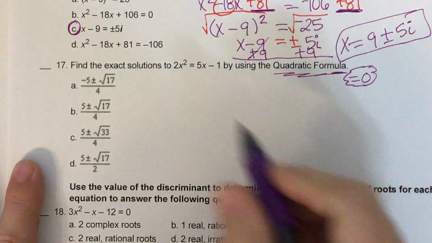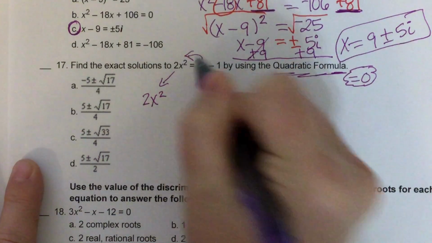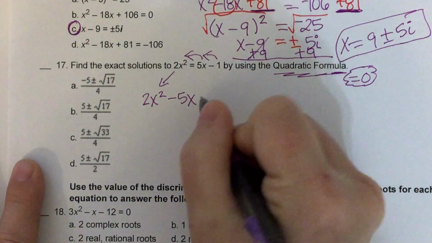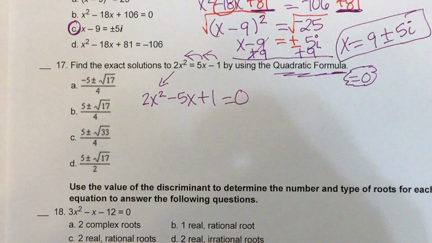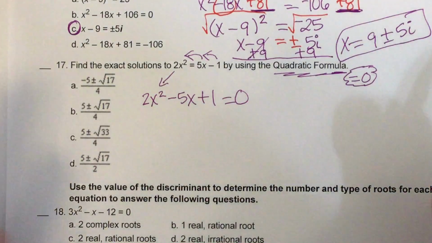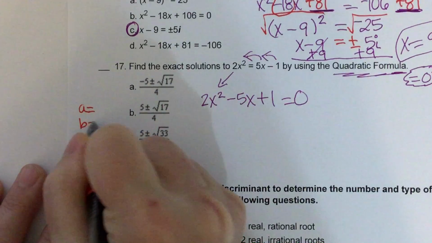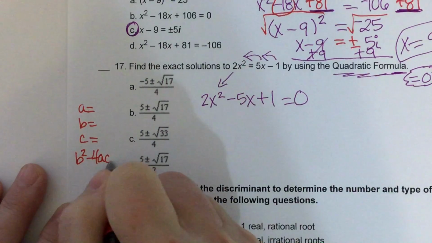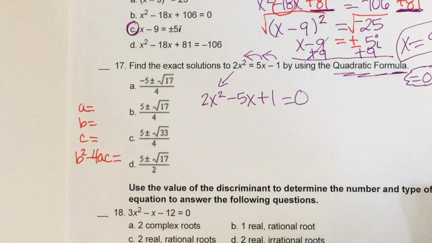So let's fix it. I'm going to drop my 2x squared. I'm going to move my 5x to the left by subtracting it. I'm going to move my negative 1 to the left by adding it. Now it says equals 0. Okay, so every time I work these problems, off to the side, I always like to list what my a is, what my b is, what my c is, and what my b squared minus 4ac is. And I do that so when I go to work the problem, I only have 3 numbers to put in my equation.